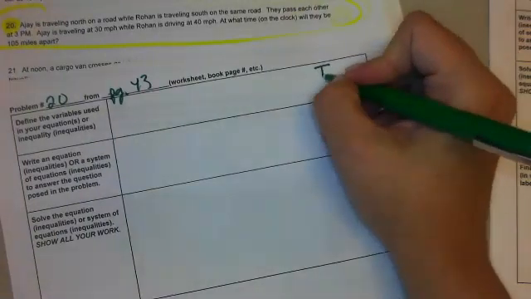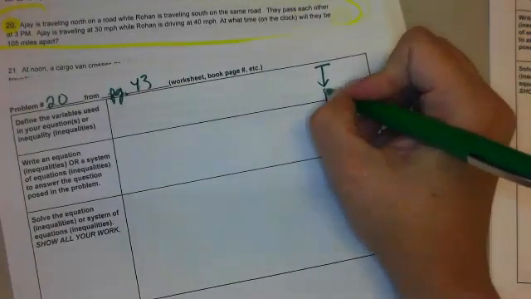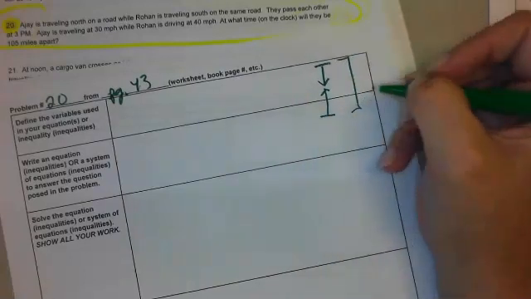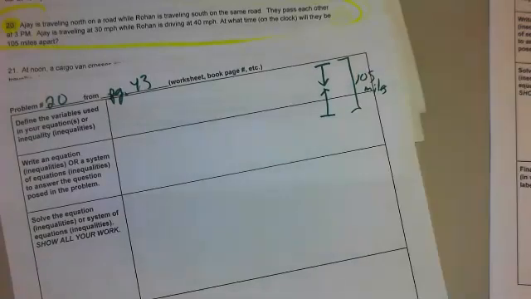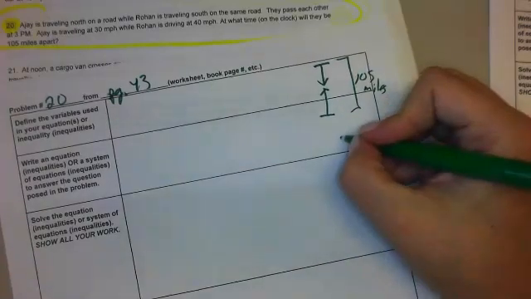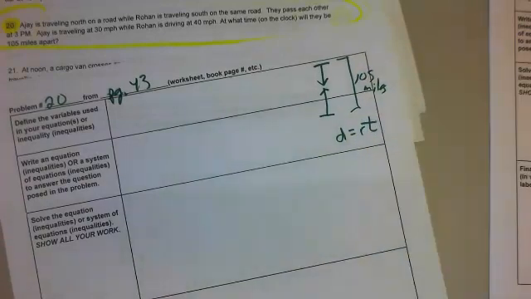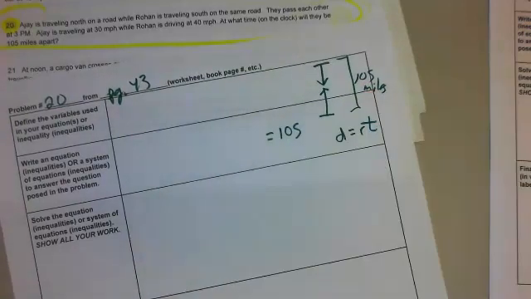Okay, so let's think of it this way. You just draw a little sketch. One of these guys is traveling south, the other is traveling north, and that's where they meet. That total distance is going to be 105 miles. Now, the other thing you have to remember is your formula: distance equals rate times time. My total distance is 105 miles.